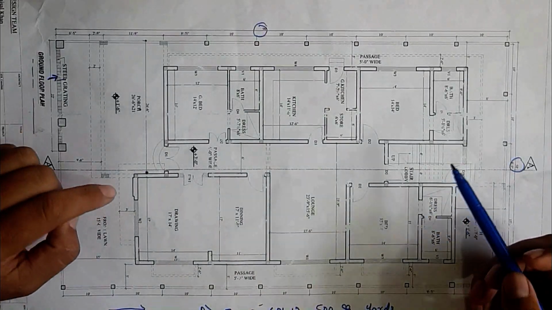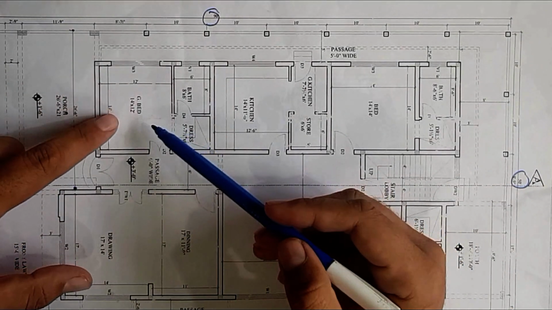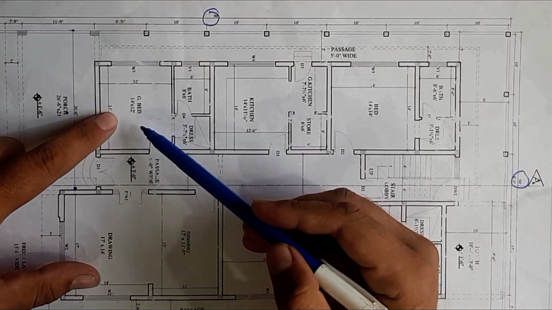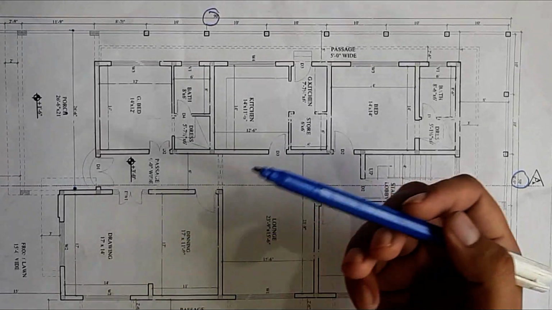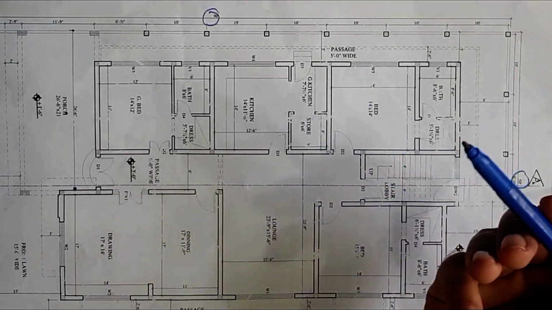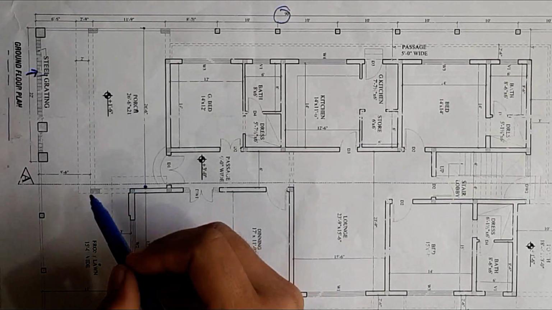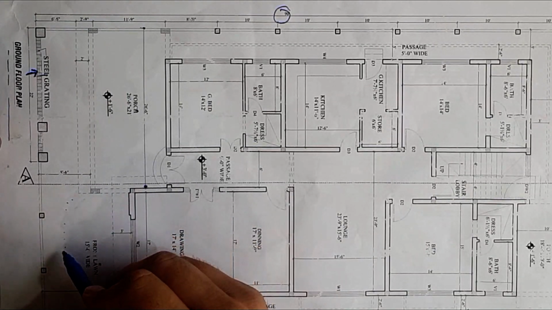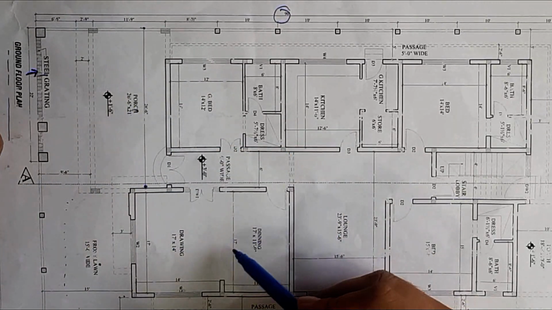So on the right side we have a drawing room, on the left side we have a general bed. This is a general bed or guest bed, we call it a guest bed or general bed, so you can use it as either. This is the front lawn, that is 15 feet wide. This is the front lawn, this is the porch, this is the front lawn, this is the drawing and dining.